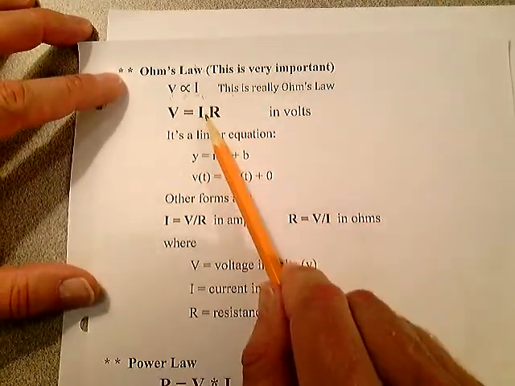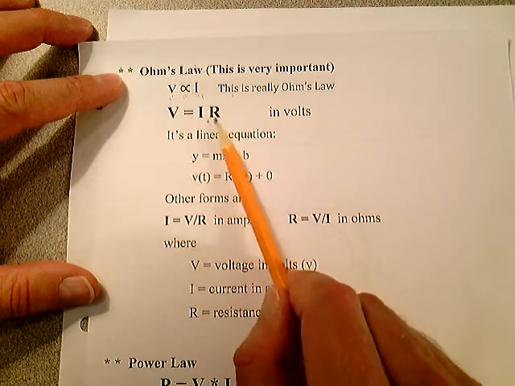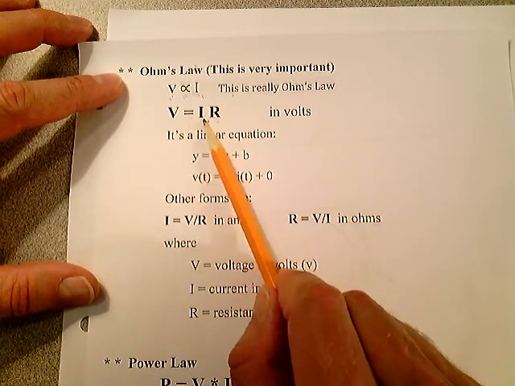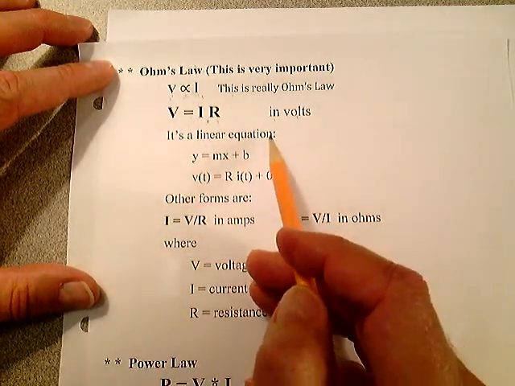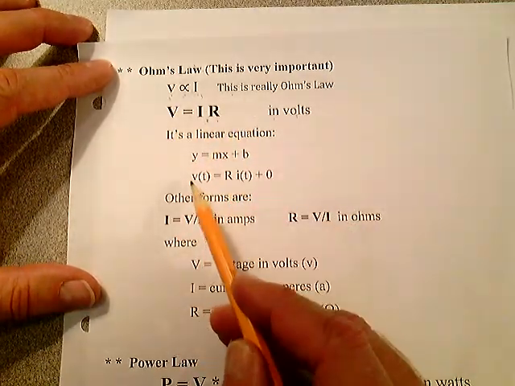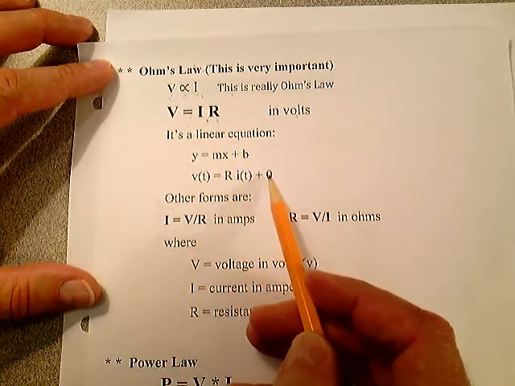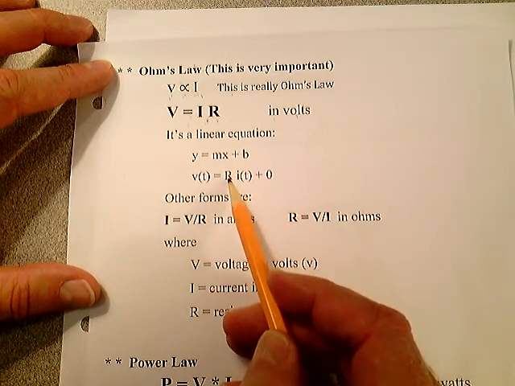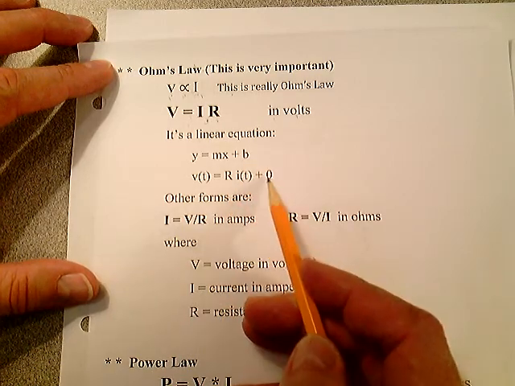So here's an equation. What makes this proportionality symbol an equal sign? It's the resistance value. V is equal to I times R, in volts. A lot of people refer to that as Ohm's Law. It's nothing more than a linear equation. Remember your y equals mx plus b? Well, if you just look at this, it's really v of t. We'll do the time-sensitive version here. v of t is equal to R times i of t plus 0, where the slope is nothing more than the resistance value. Think about that. m is nothing more than the resistance value. And the intercept of the y-axis is 0.